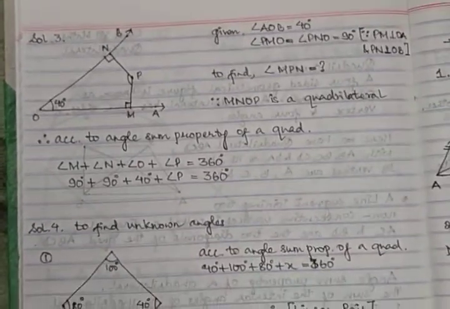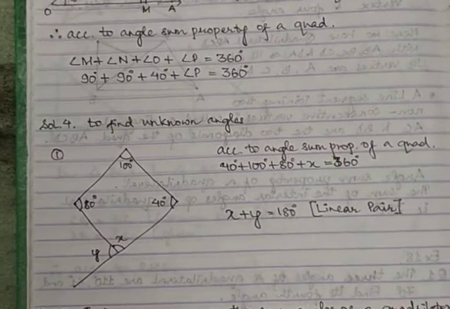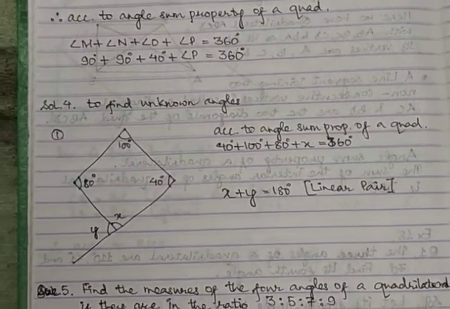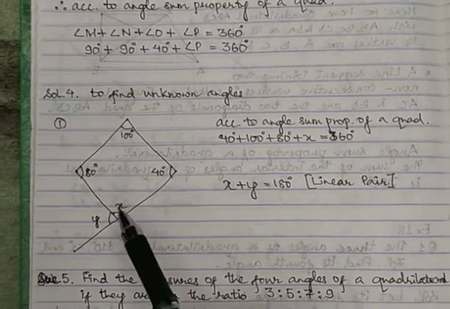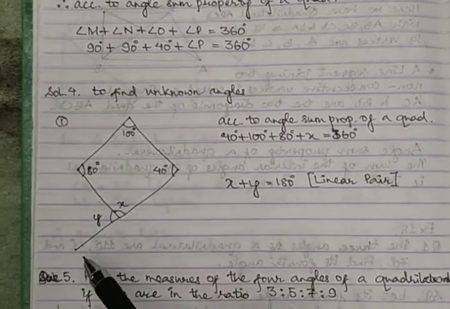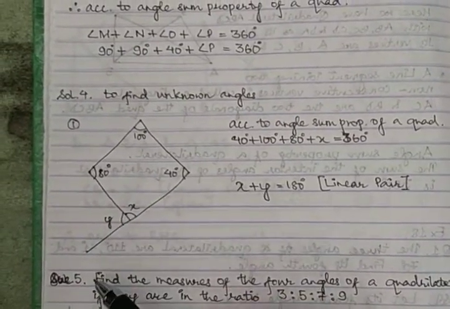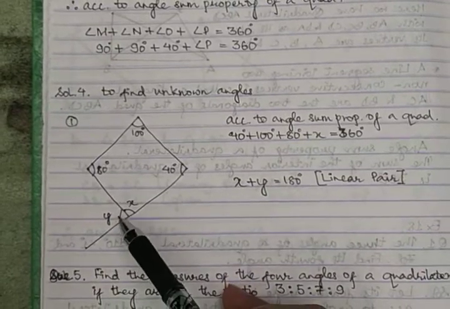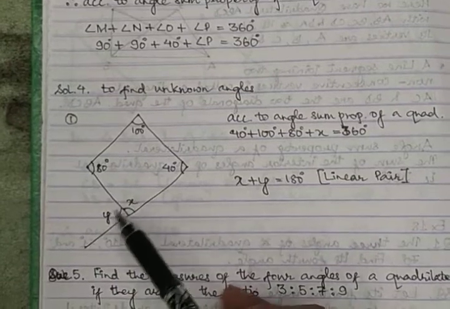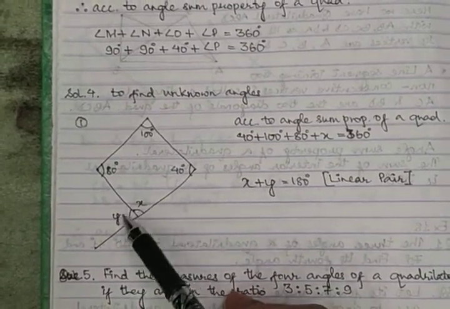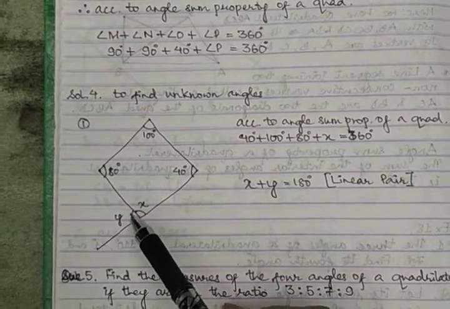Okay, for the next question, question number 4, we have to find the unknown angles. The figure is given for you. What do I see here? I got a quadrilateral as well as an exterior angle. For the exterior angle, the x and y lie on a straight line. So when I add these two, I'll get 180 degrees because of the linear pair. This is how you need to figure it out.